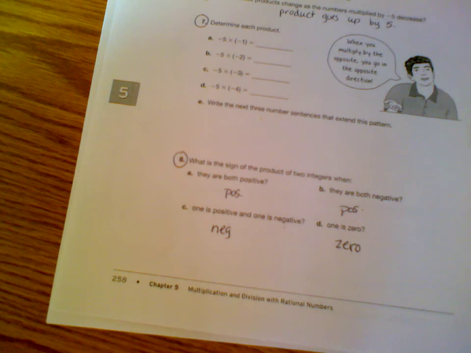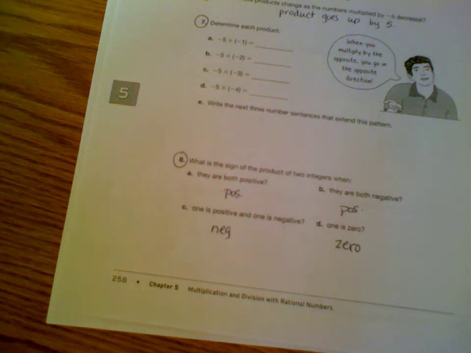So you're going to continue to work through the lesson about how division is really the inverse of multiplication. So see if you can find a connection.